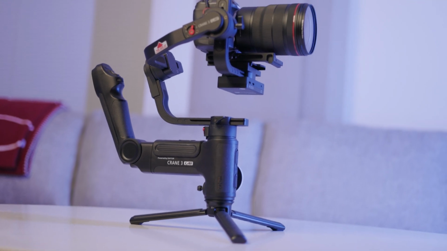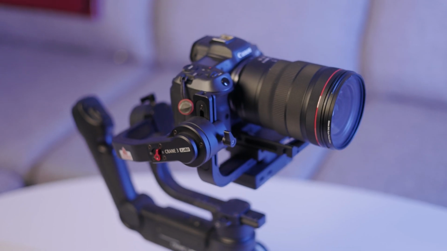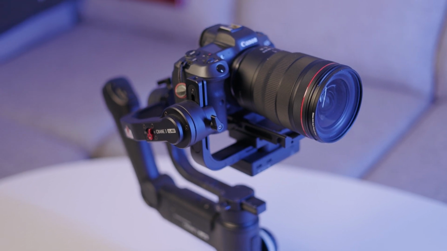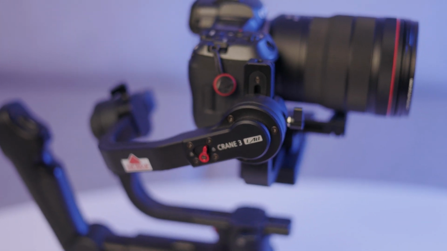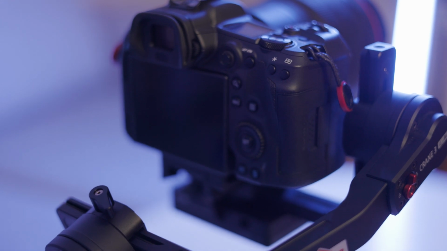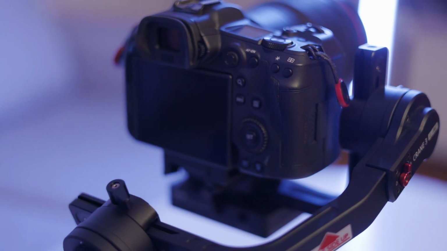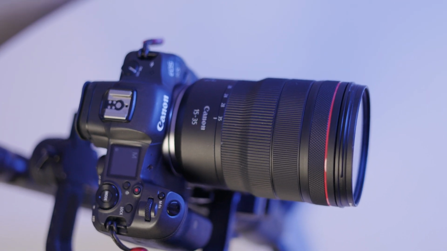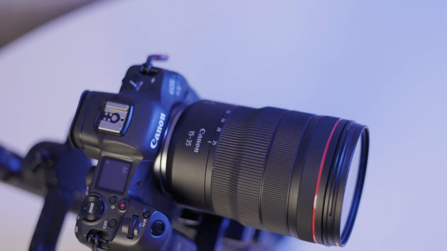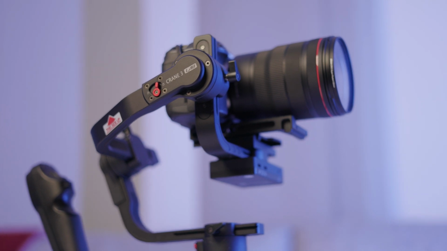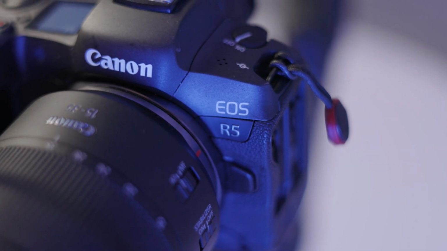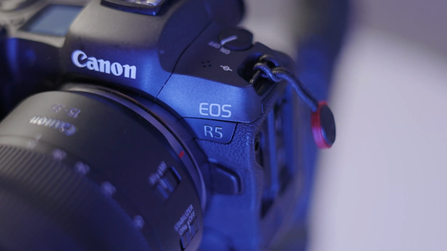And here we have the R5 mounted on the Zhiyun Crane 3 Lab gimbal, however you pronounce it. This lens I have on is the RF 15-35, and that's what I usually have on when I shoot gimbal clips. And as you can see, I have no external recorder, no battery grip, just a stripped down version of the camera here, because here I want to save as much weight as possible.